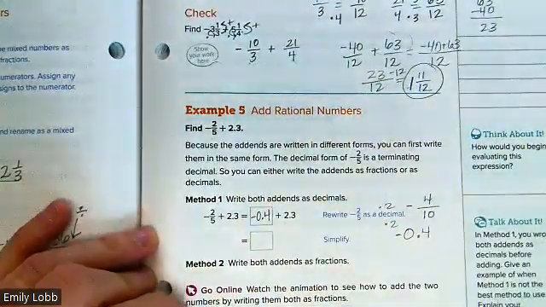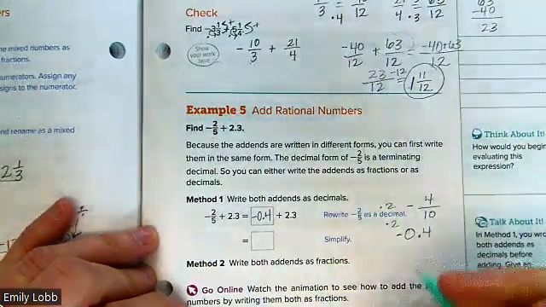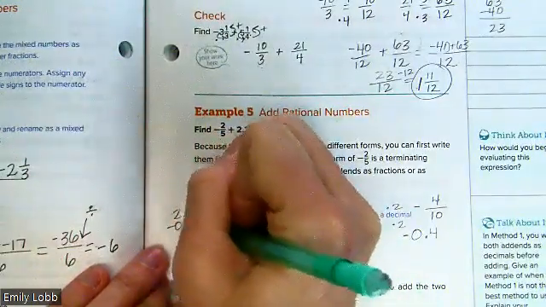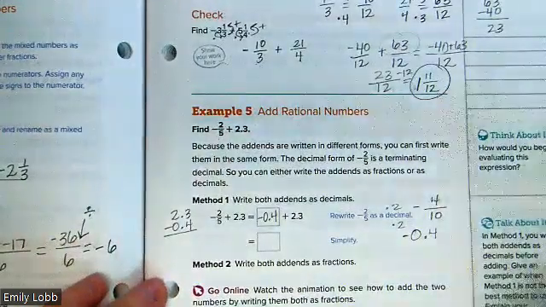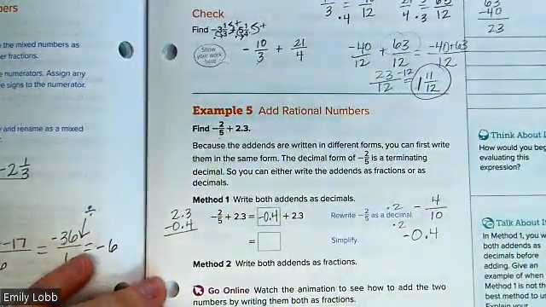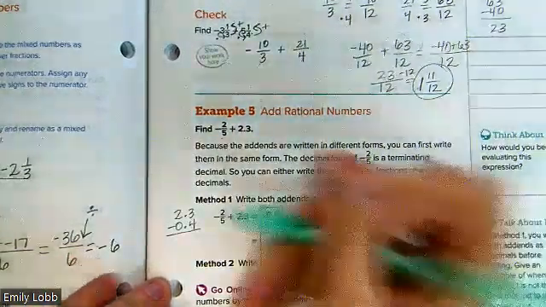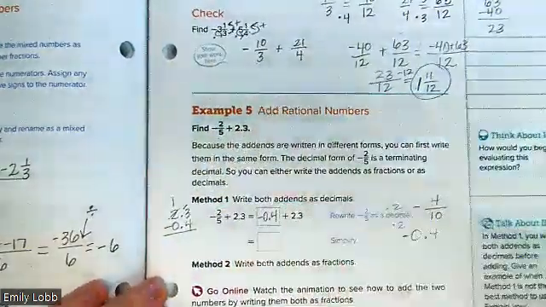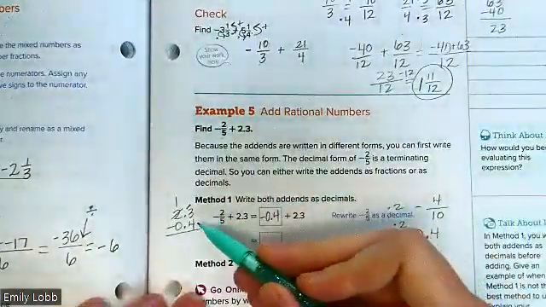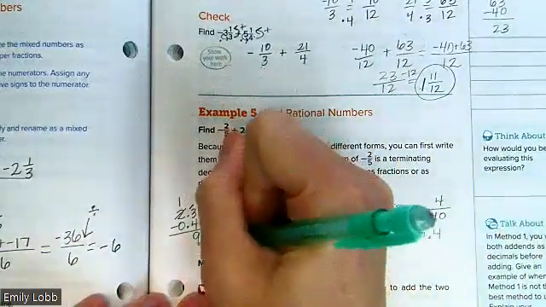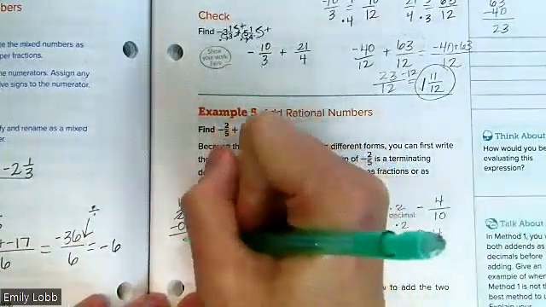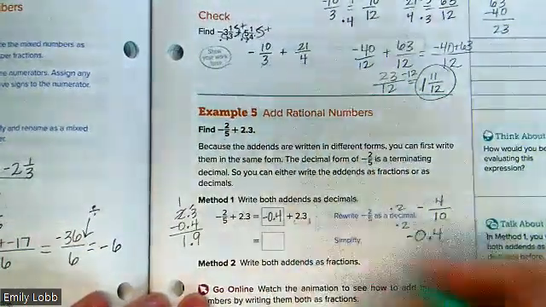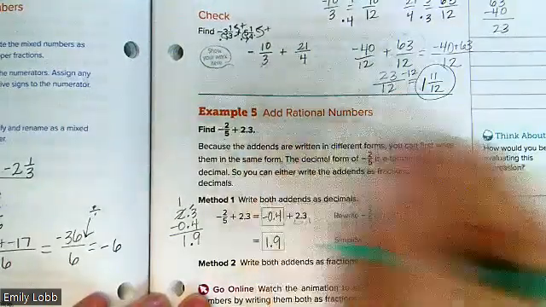My signs are different, so I actually have to find the difference. I'm going to go over here to the left of it. 2 and 3/10 minus 0.4 or 4/10. Can I take 4 from 3? No, I have to borrow from the ones place. The 2 becomes a 1. Now I have 13/10. So 13 minus 4 is 9. Bring my decimal straight down. 1 minus 0 is 1. My bigger number here was positive, so my answer is going to stay positive, 1 and 9/10.